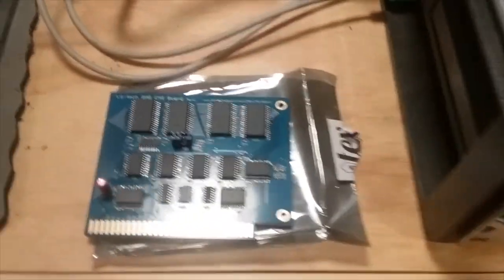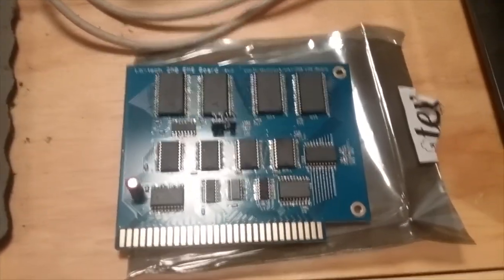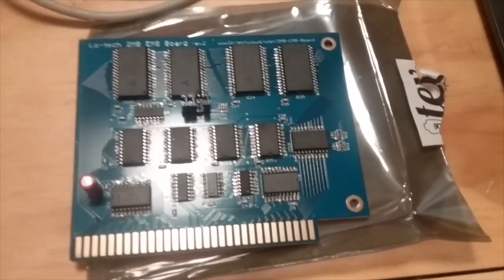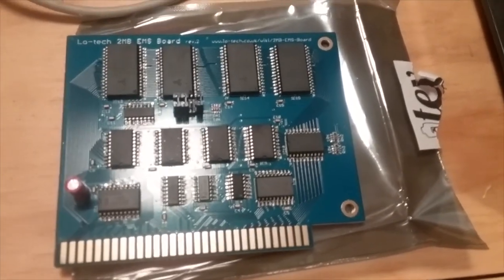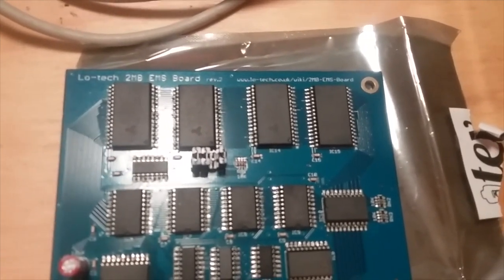All right, well, after a good think, so I got this. It is a low-tech 2 megabyte EMS board.